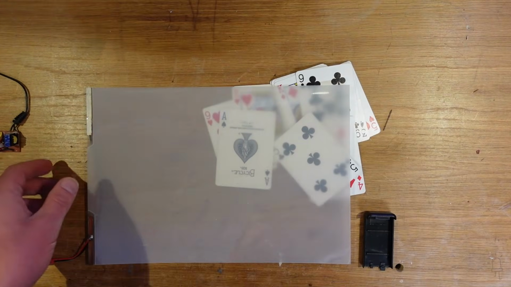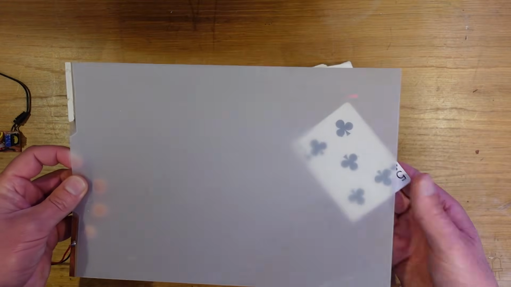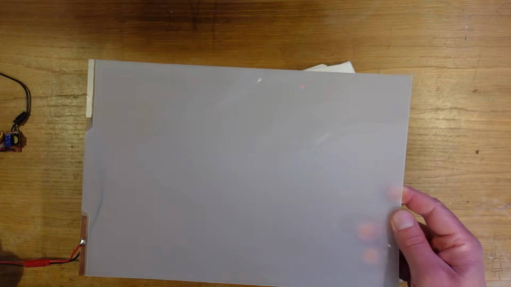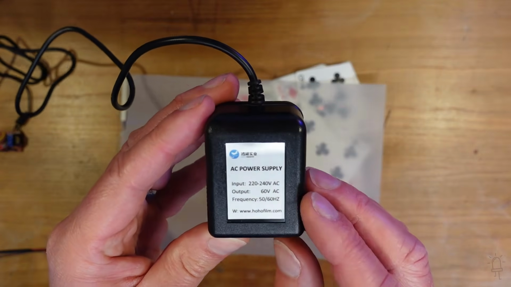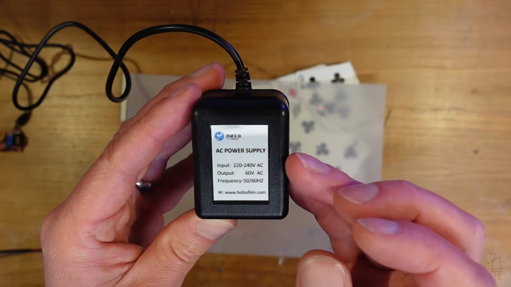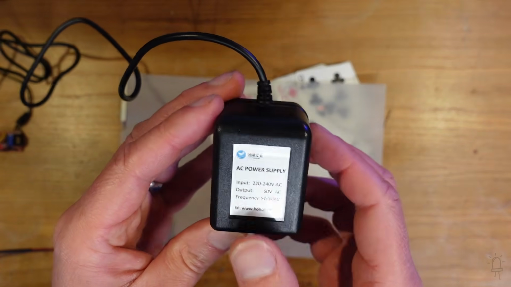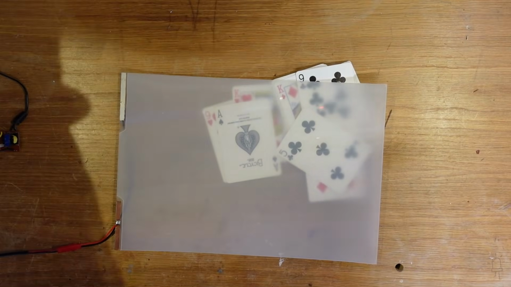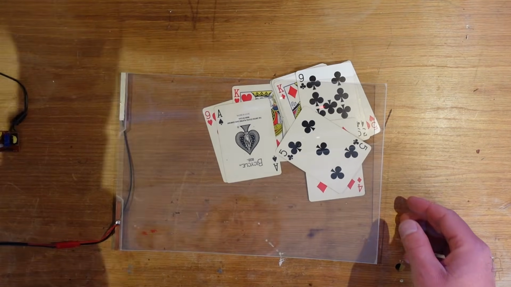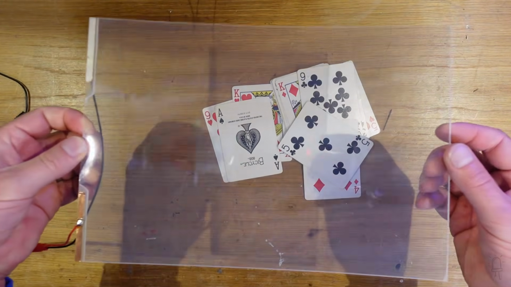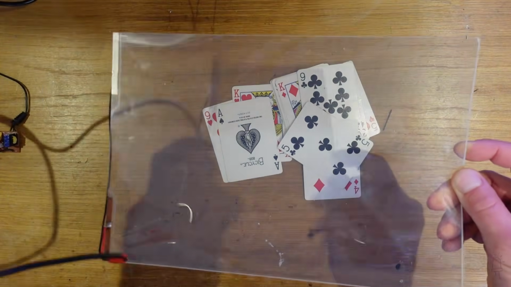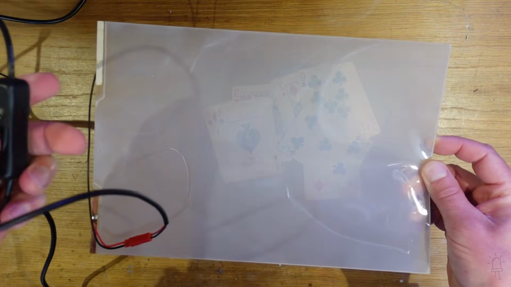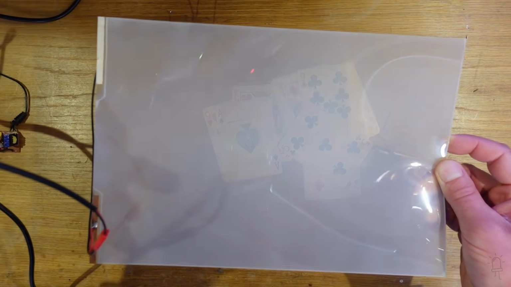Now, if you want to use a bigger sheet like this one that I've got here, you'll need more current, so you'll probably want to use a mains adapter instead. This is the one I'm using, which has 240 volt input and 60 volt AC output. And if I plug that in, you'll see that it instantly turns this sheet completely transparent. And then I've just put an inline switch in the wire here, which is what I was using in the video.